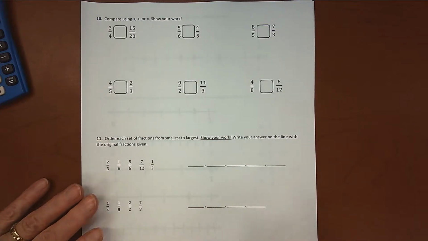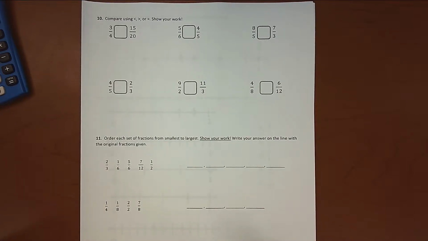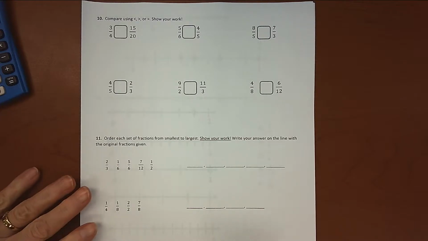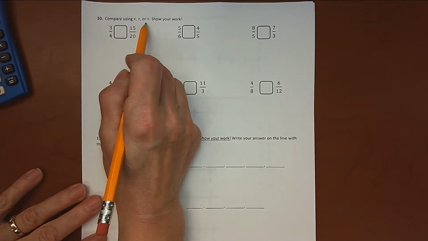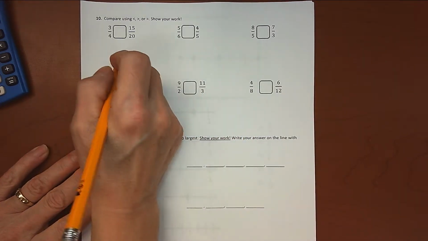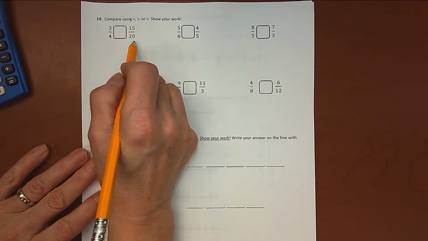All right, here we are, Unit 4, Part 1, Study Guide, Answer Key, and this is page 3, starting with number 10. Our directions up here say compare using less than, greater than, or equal to, show your work. So just a reminder that in order to compare these, we need to have common denominators.